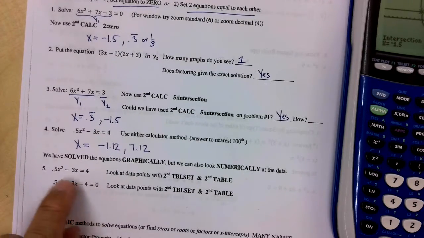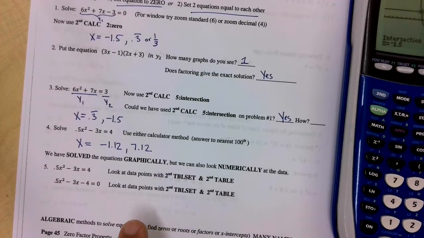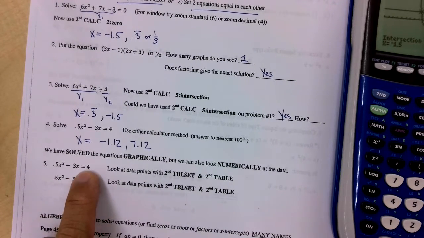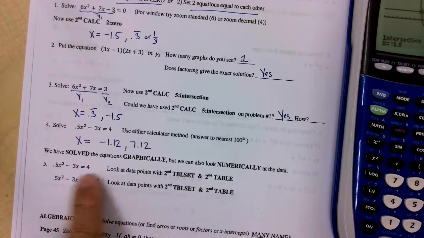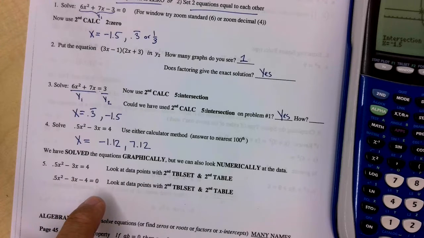Now if we don't want to do it with the graph finding intersections, there are other ways to get these answers looking at the table. This, though, is not as helpful as I want it to be. So if you want to talk about the table, come see me in person. I think that it's something I could better do. We'll have better examples of tables coming in the future.